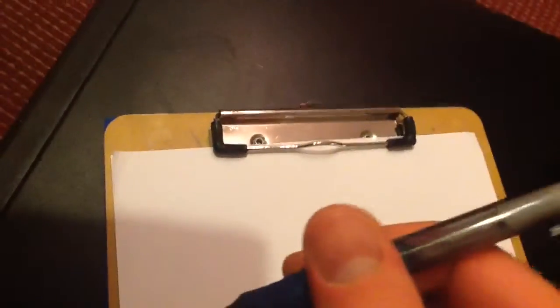Okay, today's an exciting day. We get to do some factoring. Factoring is equal to fun. So, I'll show you how to do this. It's basically the opposite of distributive property.